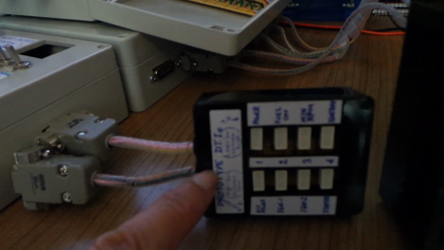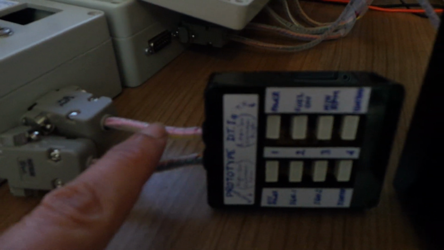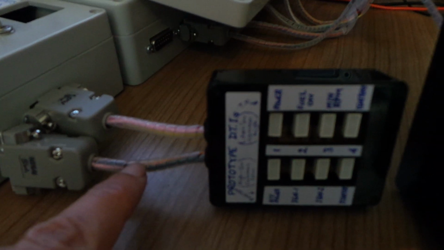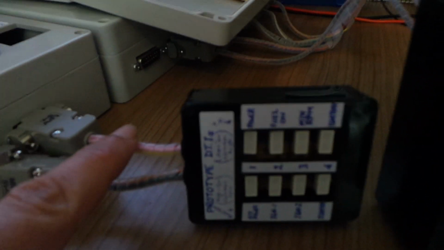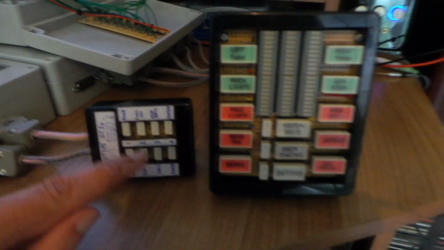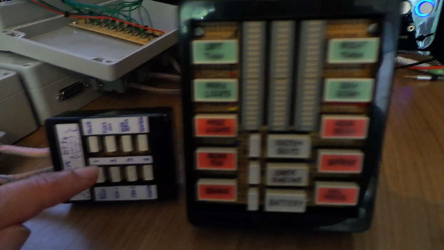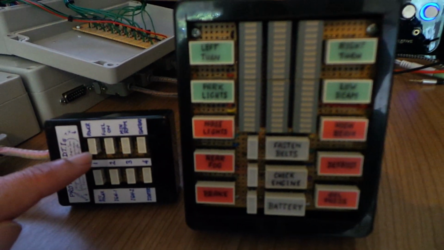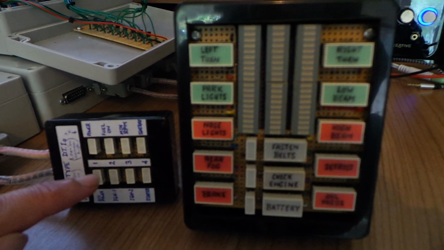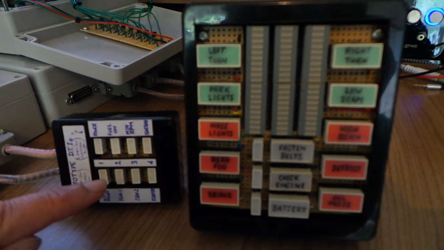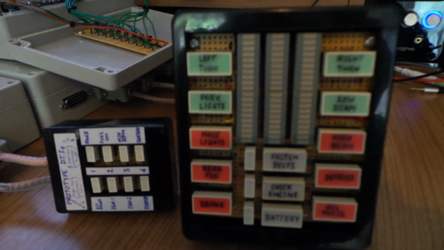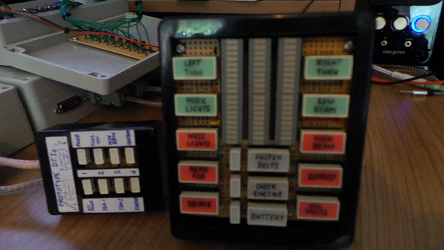And here we have a prototype of the dash top indicators, which enable us to drive high switched dash top indicators, which have a common low connection, or low switched dash top indicators, which have a common high connection. The indicators now on the new version can all be fully functional if you want them to be. We can use what we call user options in the software to determine whether the indicators are functional or not.